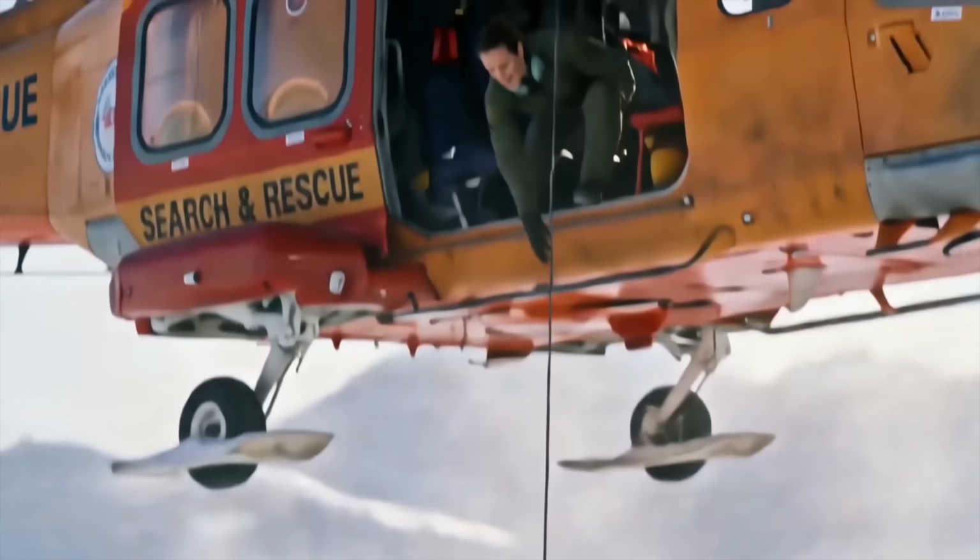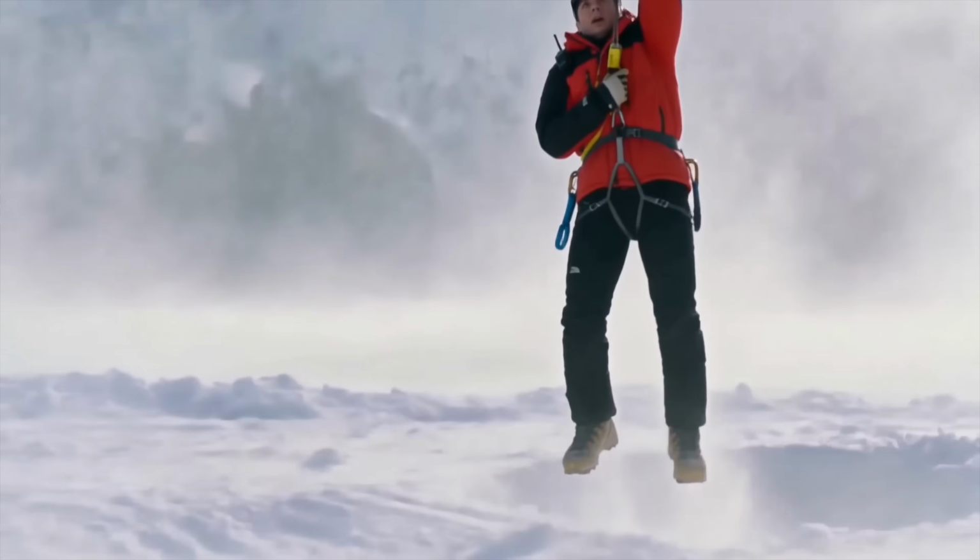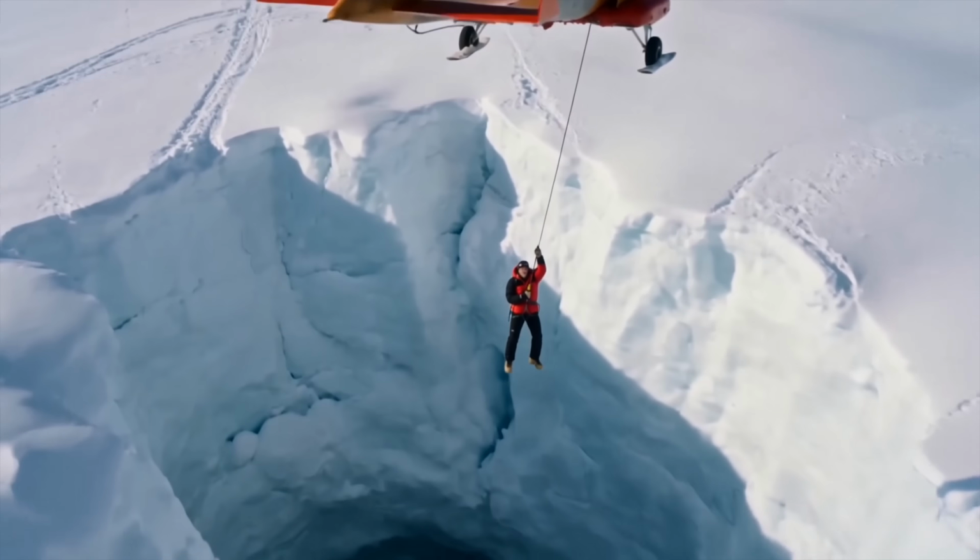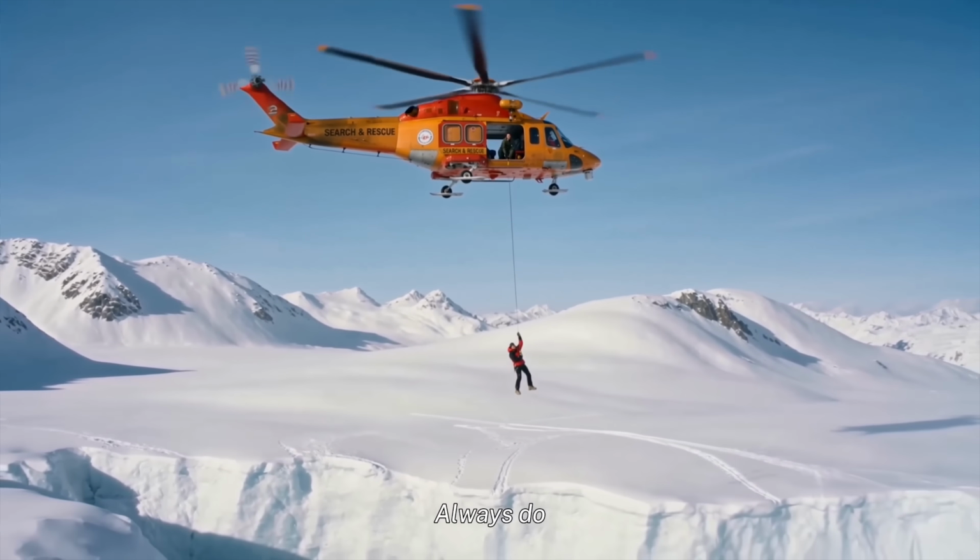Grab the line! Cutting it close! Always do!